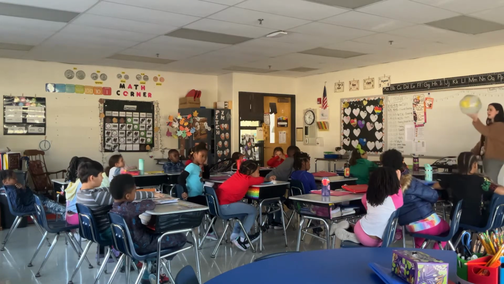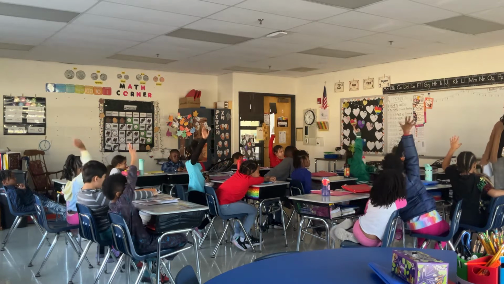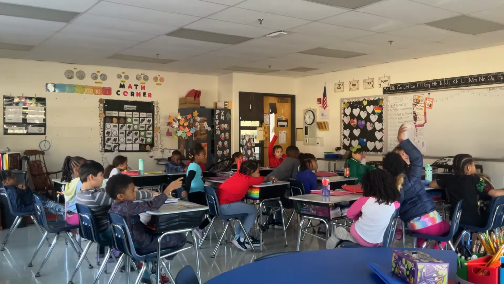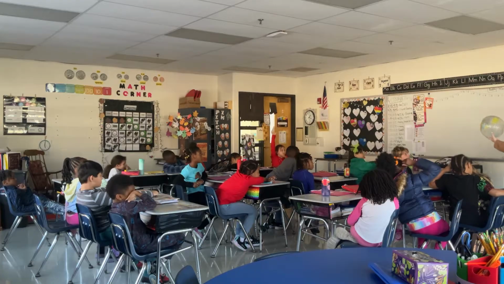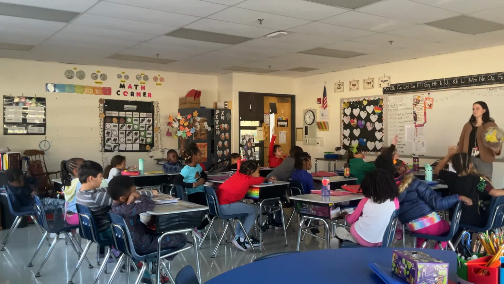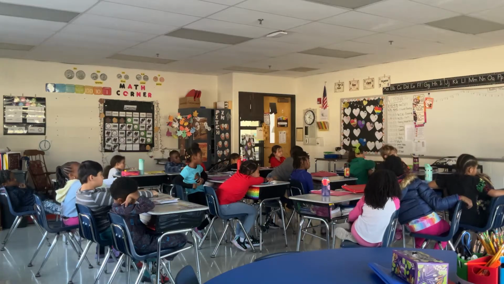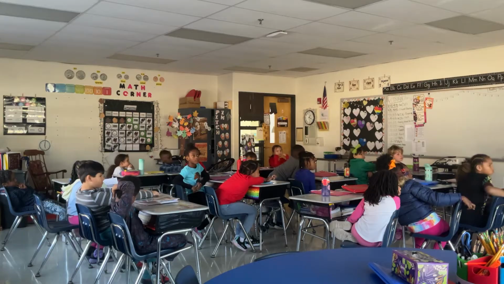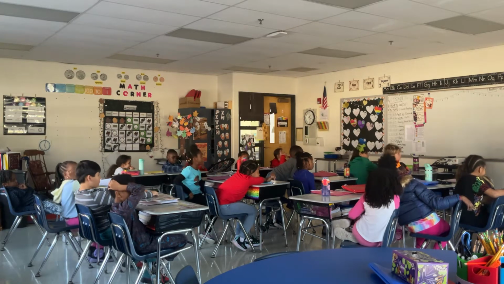So how is this model of Earth useful to us? What can we do with this model of Earth? AC. You can see places on it. Yes, you can see places on it. You can see where all the countries are and all the continents and the oceans. Beautiful job. Okay, that's all we needed the globe for. So we're just going to put the globe away. Now, I am going to display my anchor chart, and we are very quickly going to review these 10 landforms.